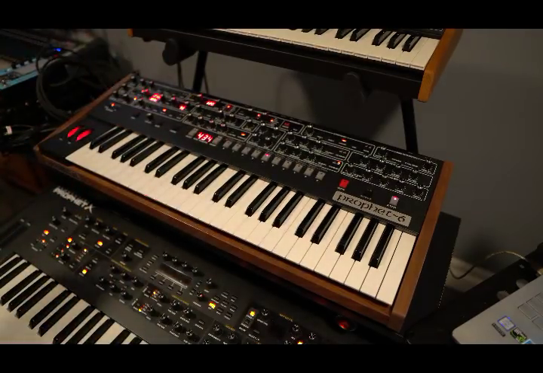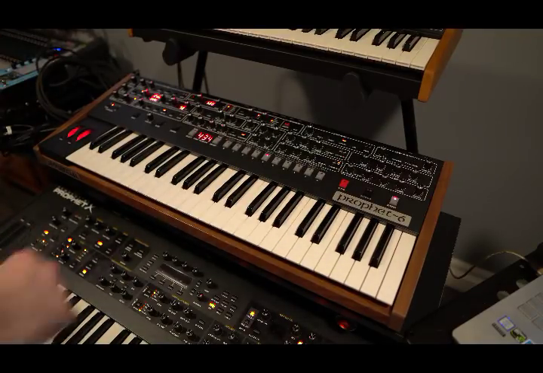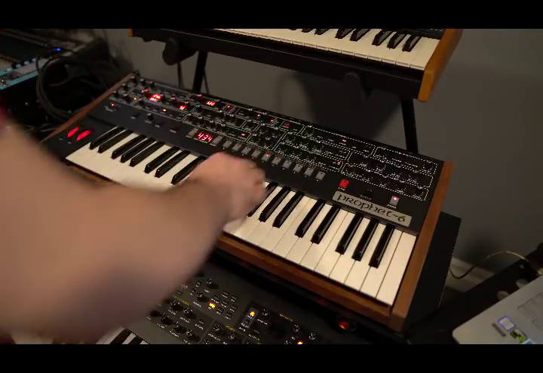What's happening is the pulse width is being modulated to a pulse width of 0. That's why you have that in and out cutting. Really, really nice. One of my favorite patches.